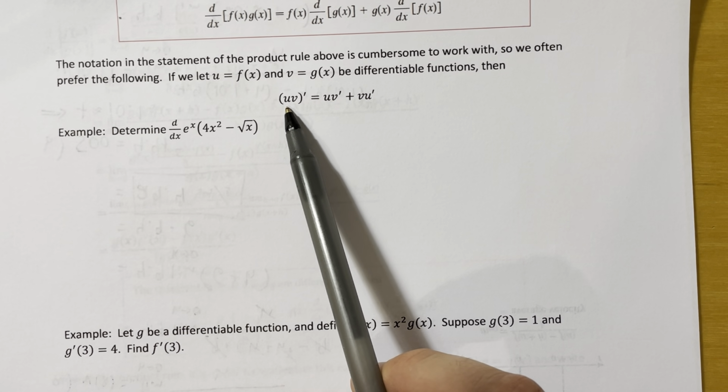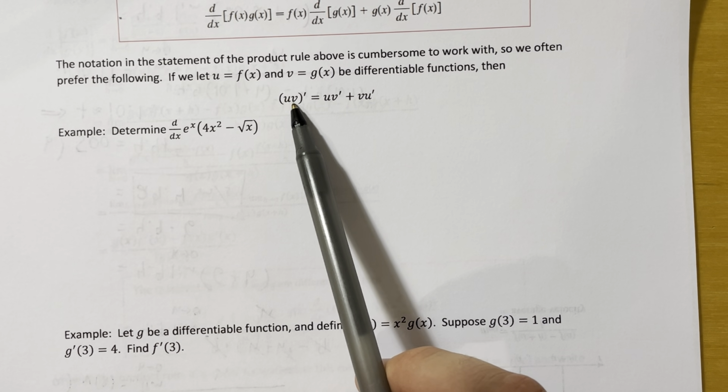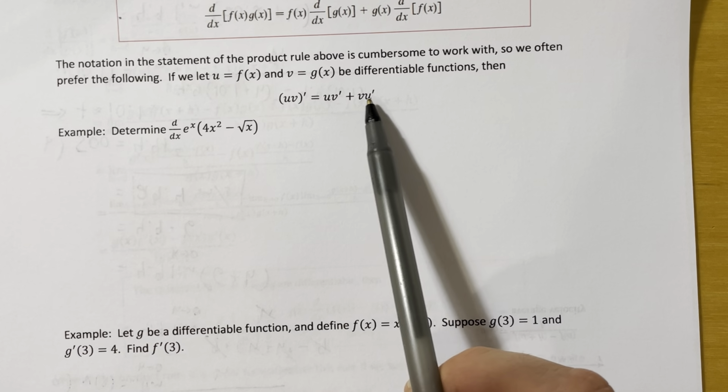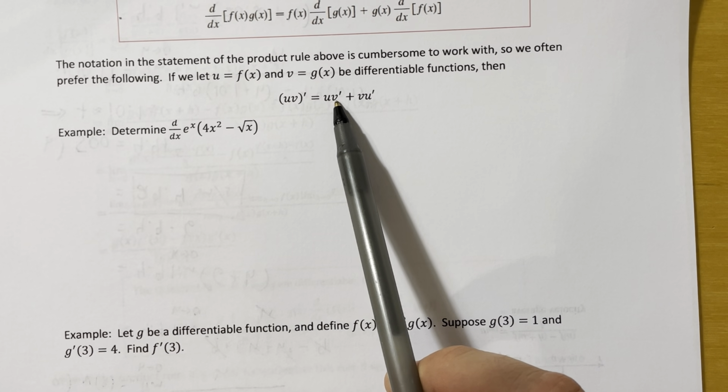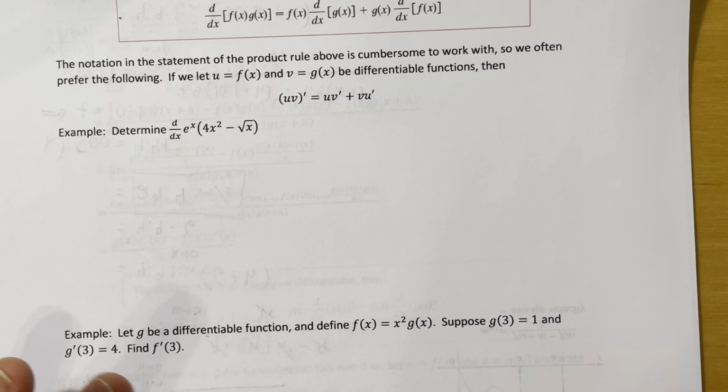The derivative of u times v, so the derivative of the product, or I can also think of that as (uv)', is equal to uv' plus vu'. So the first times the derivative of the second plus the second times the derivative of the first.